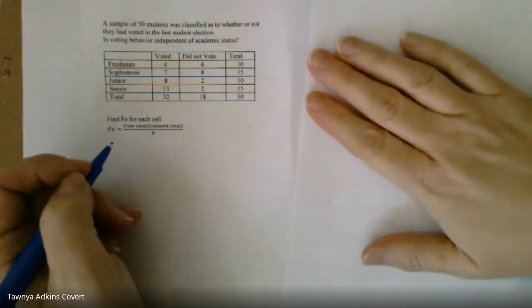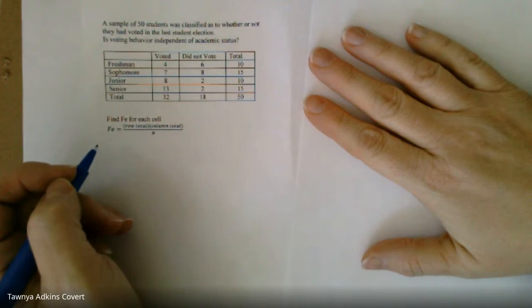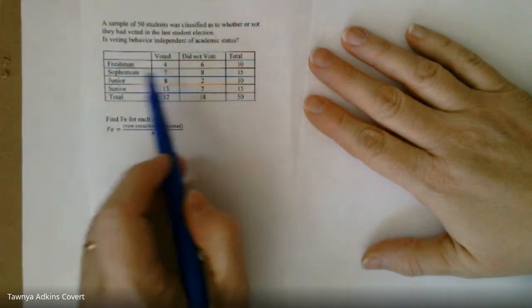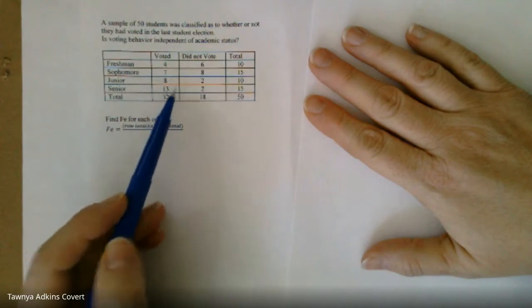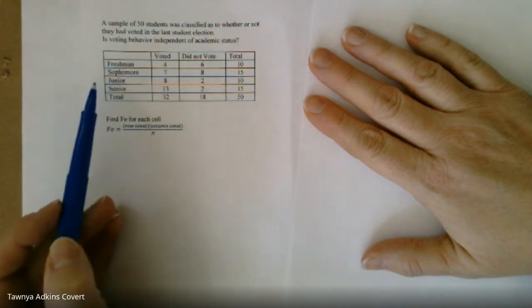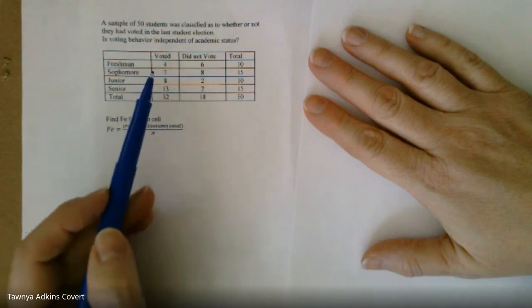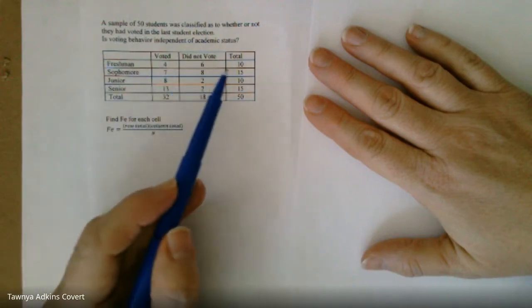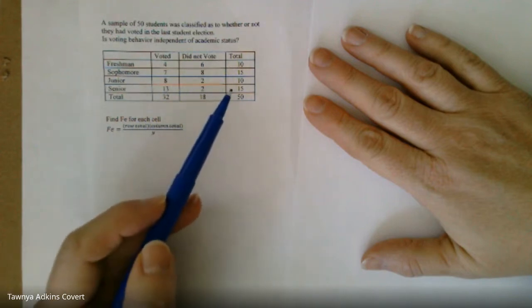So the example that I have, we have a sample of 50 students classified as to whether or not they voted in the last election and with their academic status. So whether they're freshman, sophomore, junior, senior. So we see that 4 freshmen did vote, 6 did not. And we can kind of see a trend here that the more advanced a student gets, the more likely they are to have voted, right? So we see that only 4 of 10 voted as freshmen, but 13 of 15 voted as seniors.